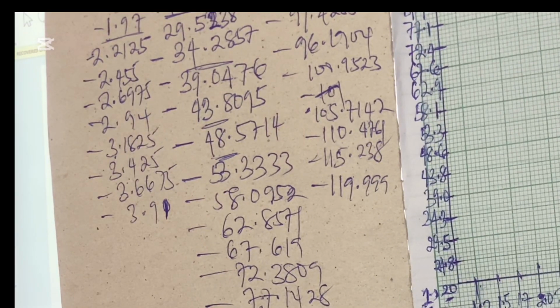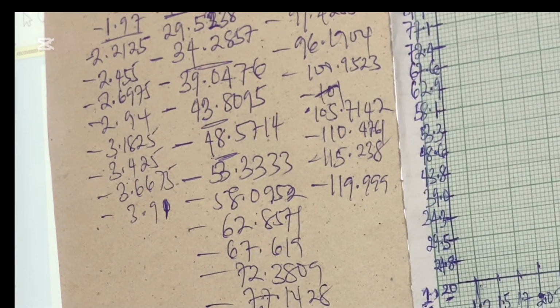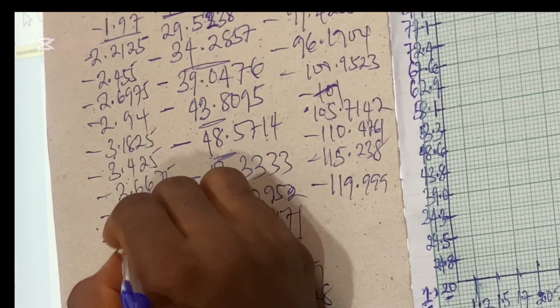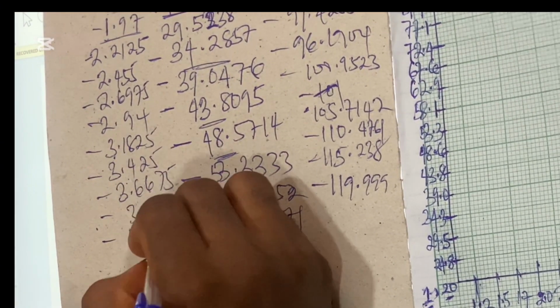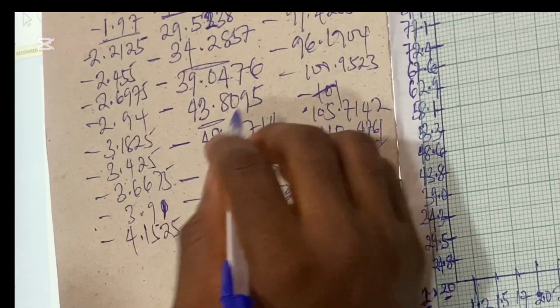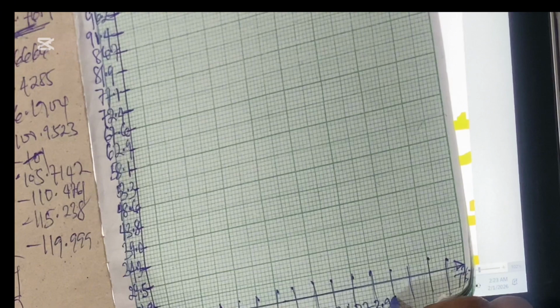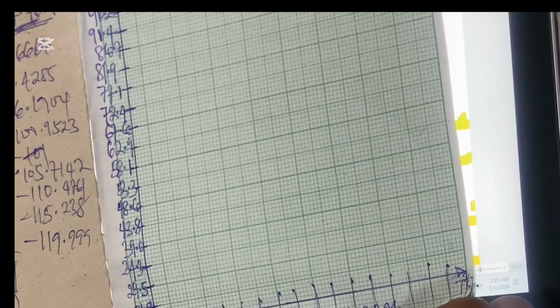plus 0.2425. I will have this to be 4.1525. Okay. So approximate, I will have this value to be 4.2.